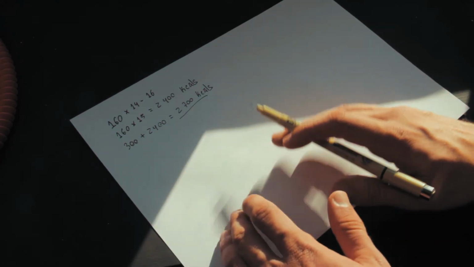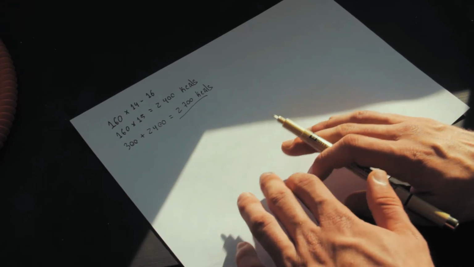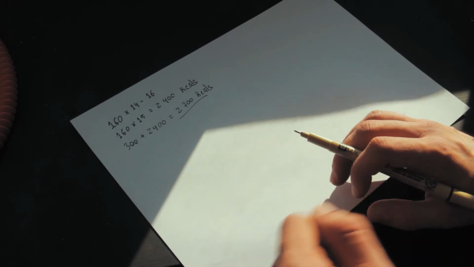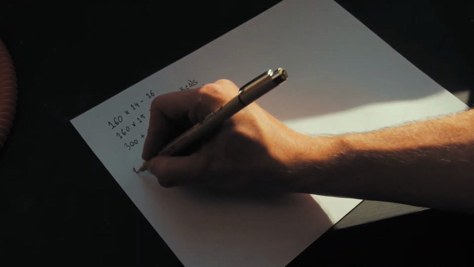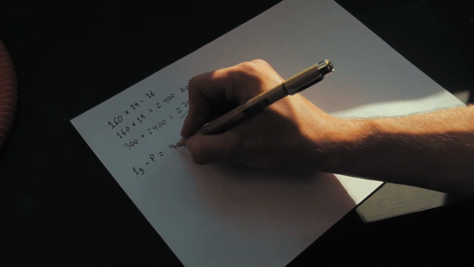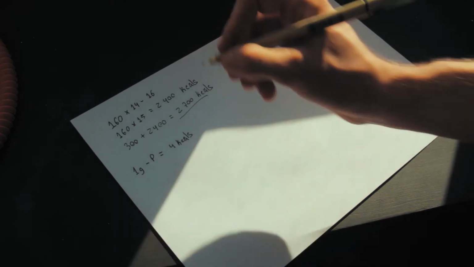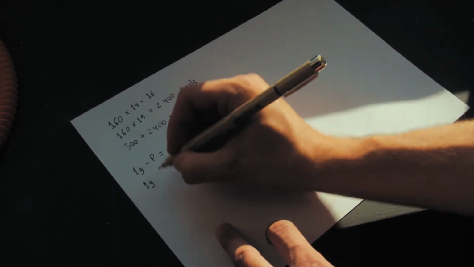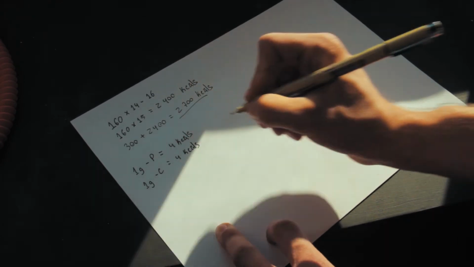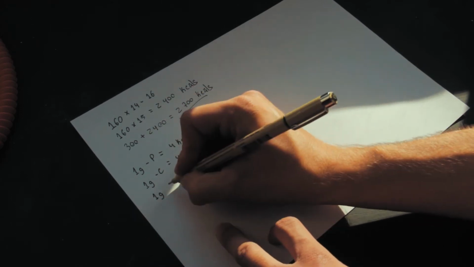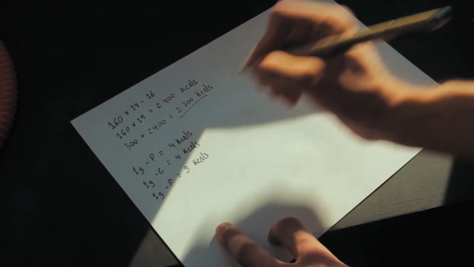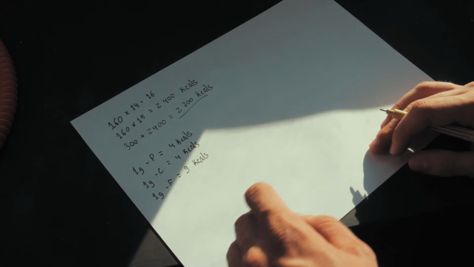Now let's set up our macronutrients, because a calorie is not a calorie. We have calories that come from protein, carbs and fats. We need to keep in mind that 1 gram of protein equals 4 calories, 1 gram of carbs equals also 4 calories, and 1 gram of fat equals 9 calories. So with this in mind, we can start setting up our macros.